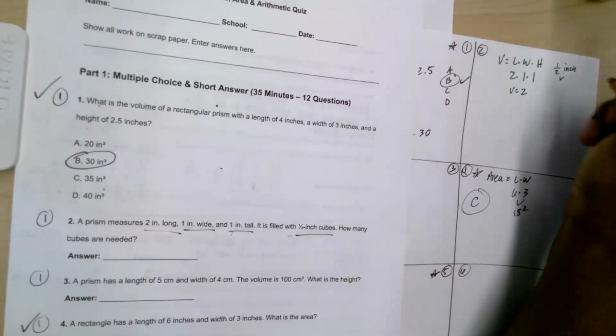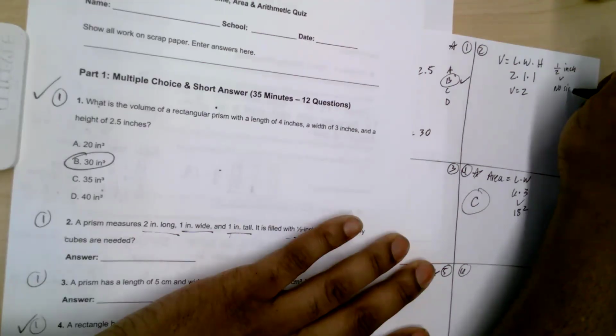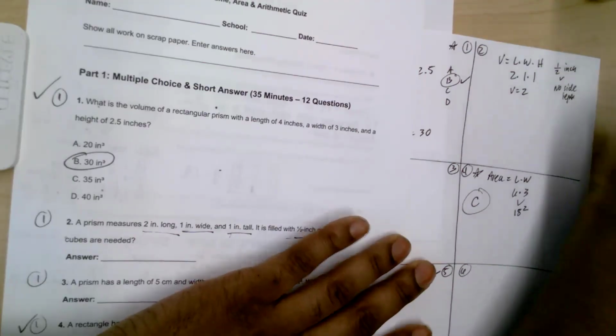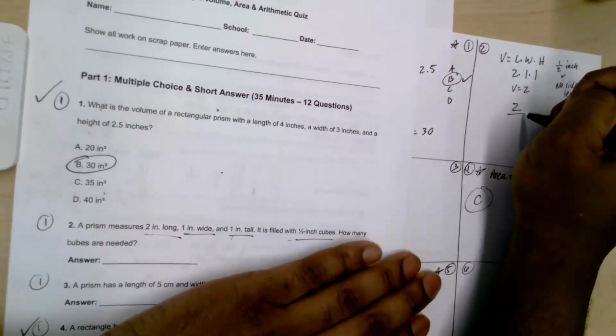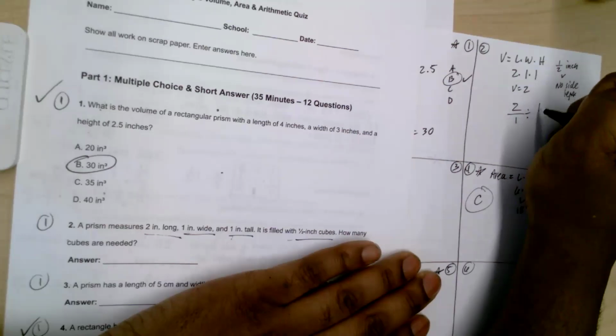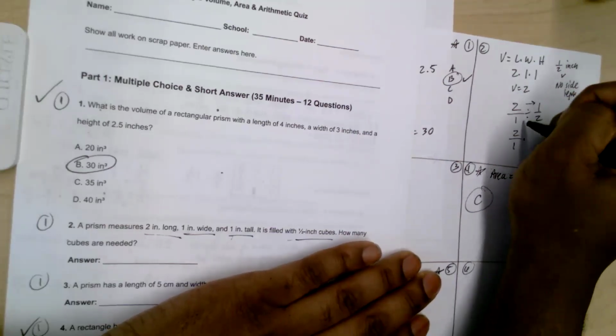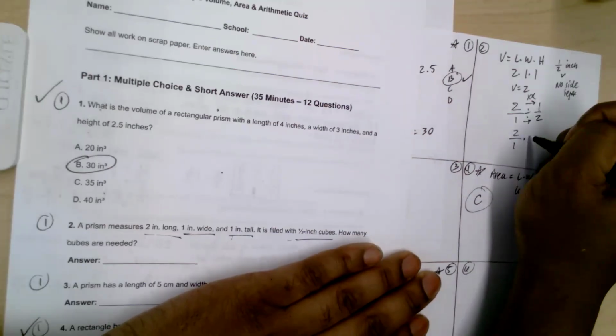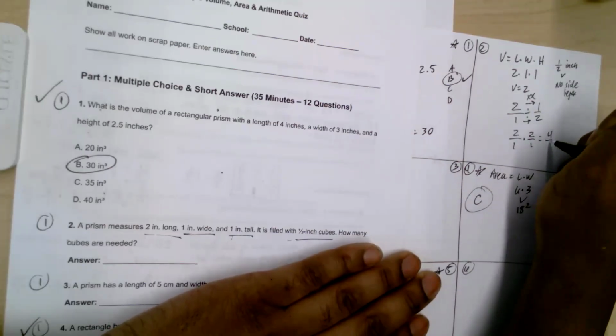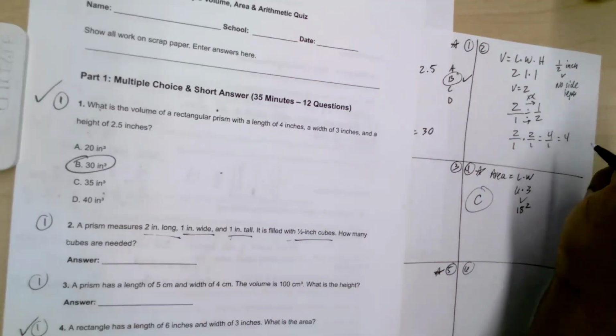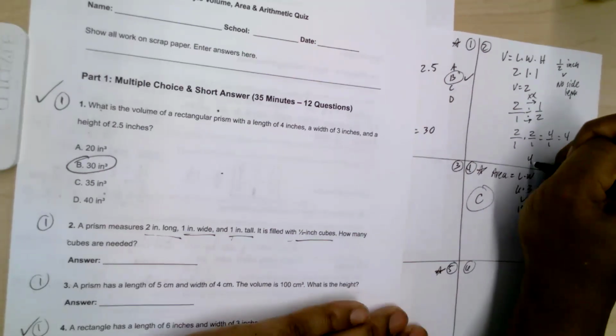It didn't say side length, so no side length. So I need to divide 2 over 1 divided by 1/2. I can't divide across, so times 2 over 1, which is 4 over 1 equals 4. So 4 cubes.